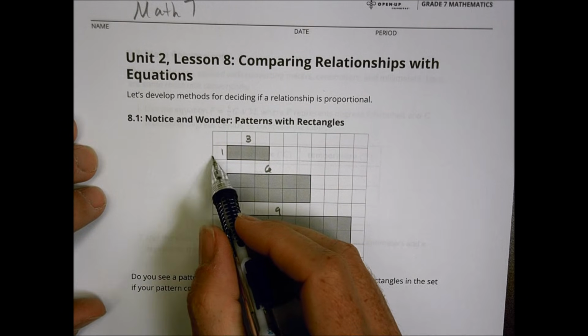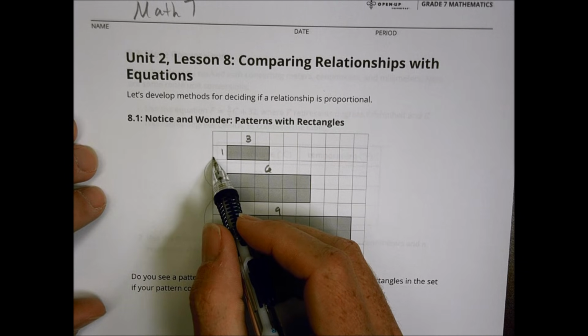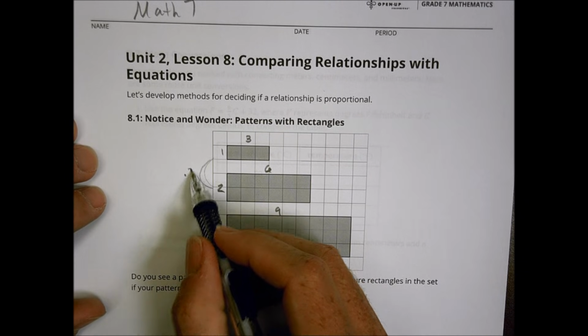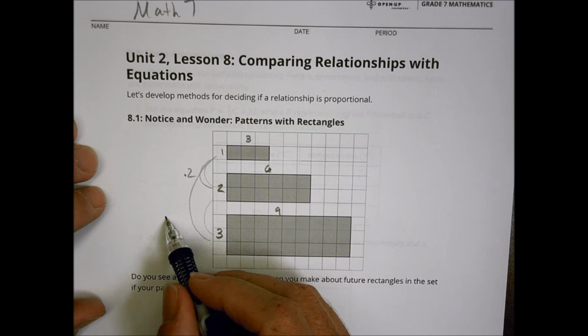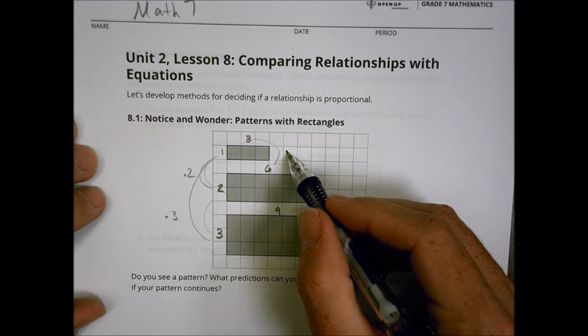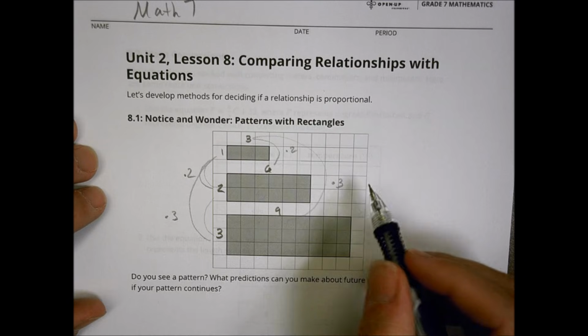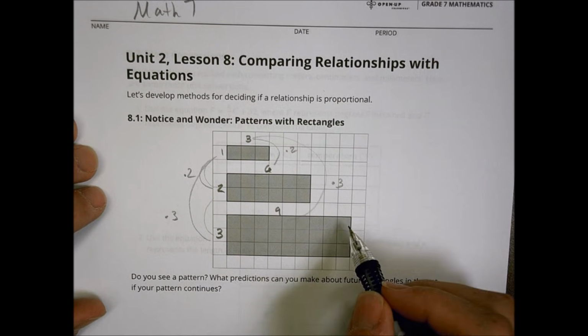Things you might have noticed: this is increasing by 1 each time all the way up. Or you could say from here to here it's times 2, and here to here it's times 3. And if we look here, to go from 3 to 6 is also times 2. To go from 3 to 9 is times 3. So we can see there's definitely a relationship happening there.